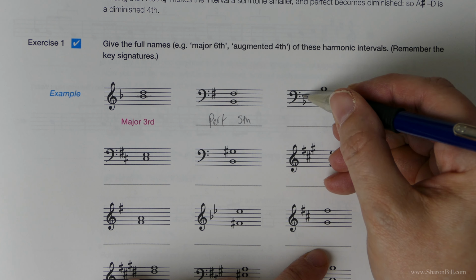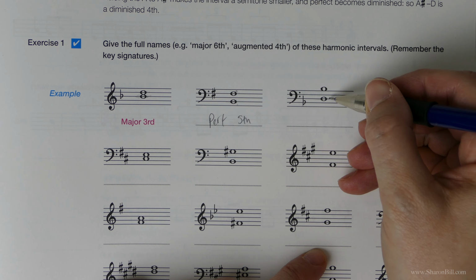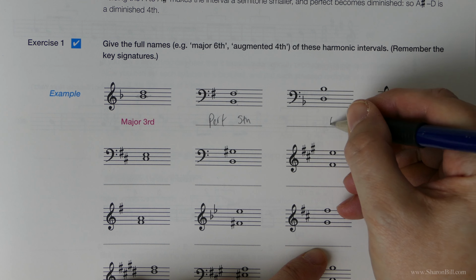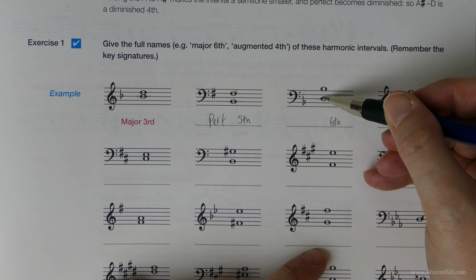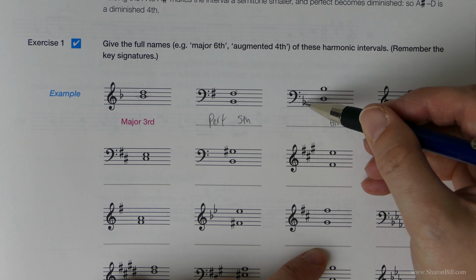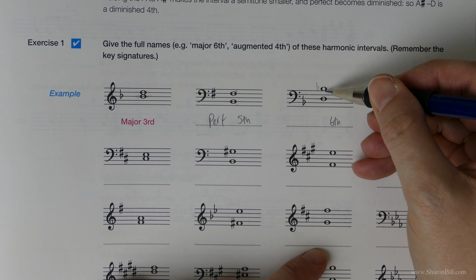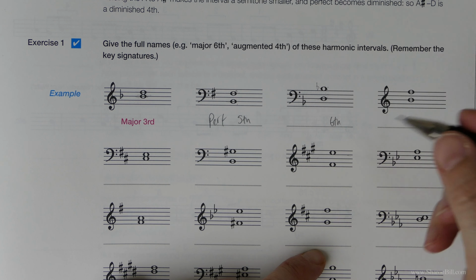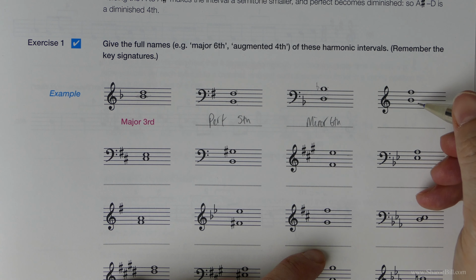Let's have a look at this next one. So here we've got a key signature of B flat, but our tonic, our first, is a D. So let's count the interval first of all. 1, 2, 3, 4, 5, 6. So we know that it's a sixth of some sort or other. Now we need to consider, would D major have a B flat in it? Don't forget that the key signature applies, and so this is a B flat, and B flat is part of the scale of D minor. D major would not have a B flat in it, therefore it's a minor sixth. There we go.